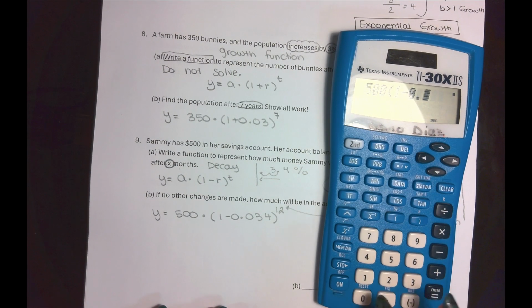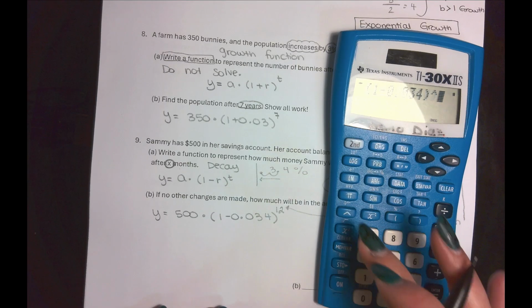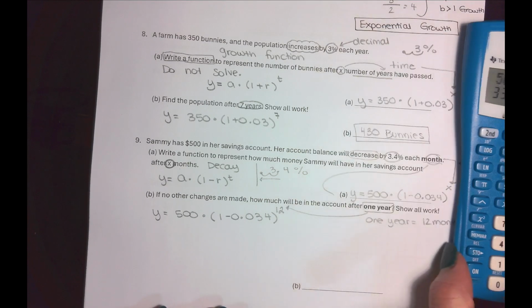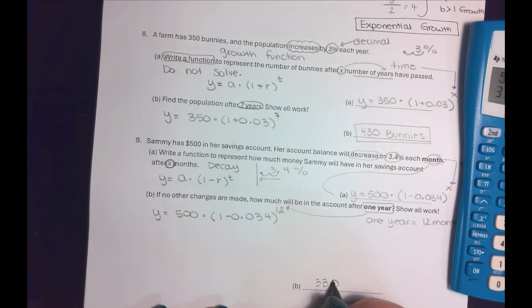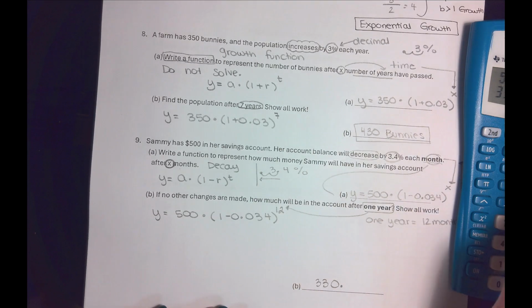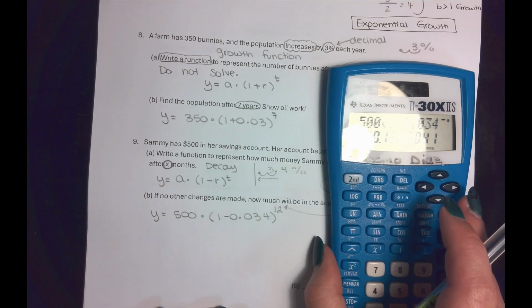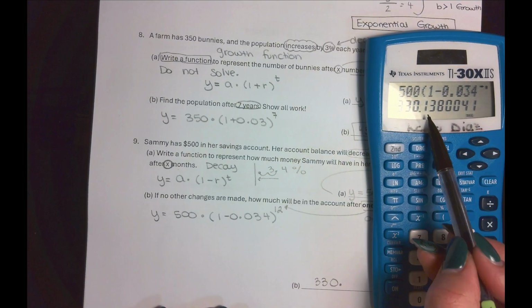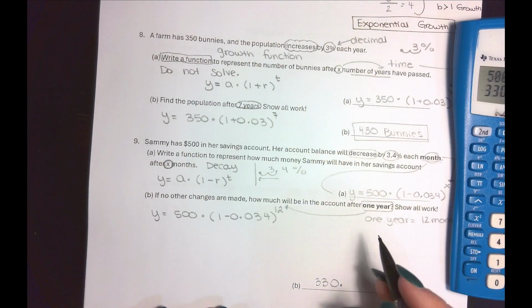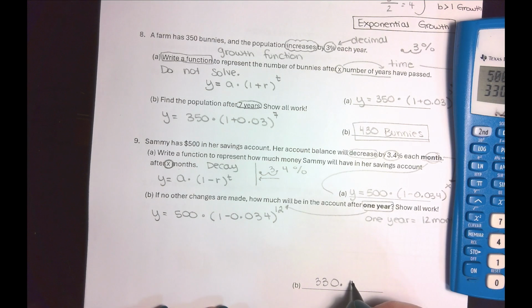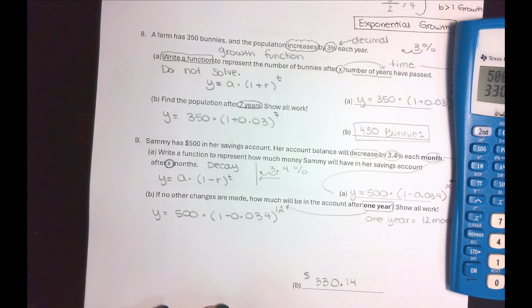And I'm typing it in exactly how I see it. So if she keeps using her savings account money, she's going to end up with $330. And be careful, here I am rounding money. Money is 2 decimal places, but I'm also looking at this 8. We're going to round up because 8 is bigger than 5. So we have 14 cents left.